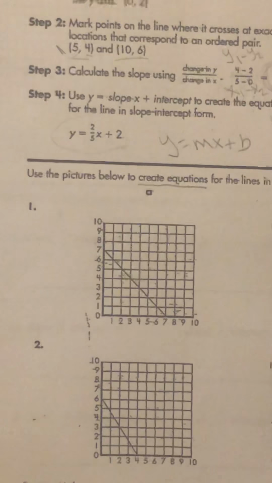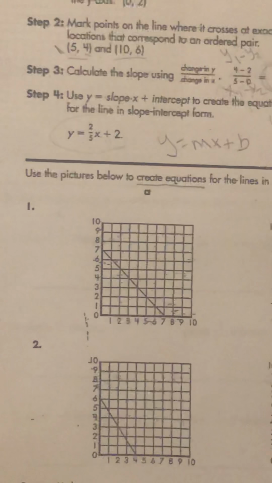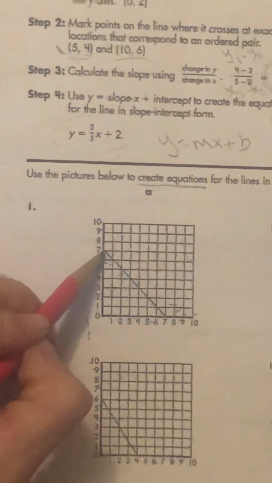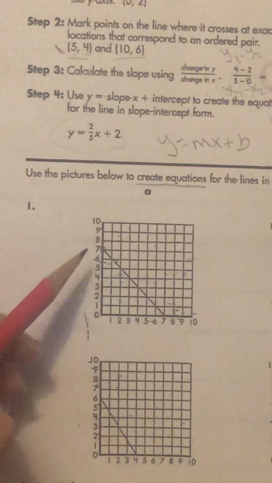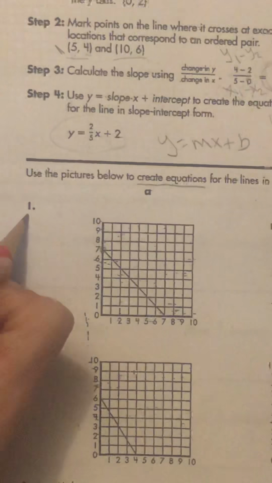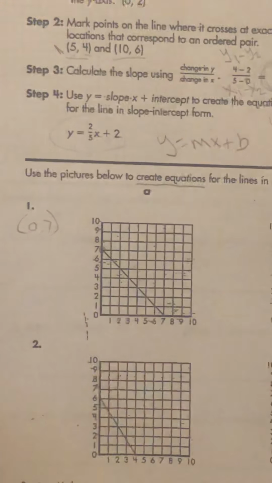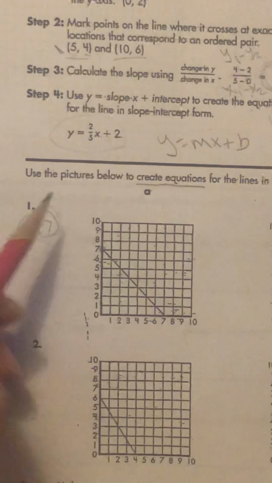Taking a look at this line, my y-intercept is all the way up here. So when x is 0, y is 7. That's my y-intercept. That's going to be my b value. Positive 7 is going to be my b value. And then I have to find 2 exact points on this graph to identify the slope.